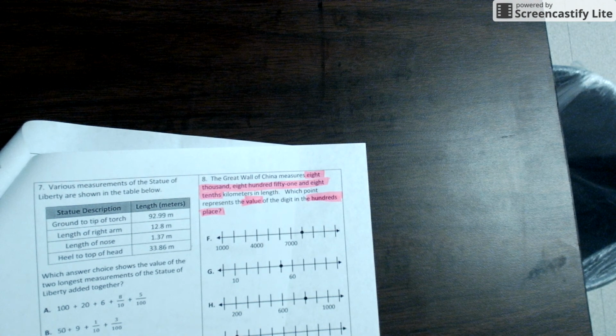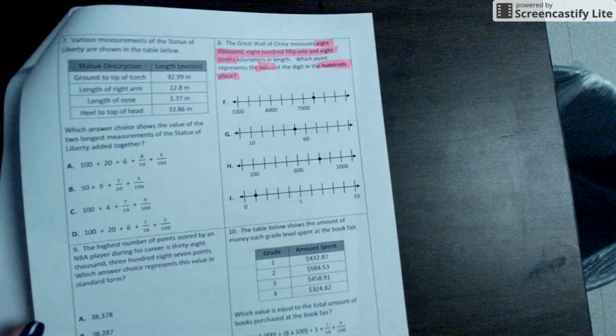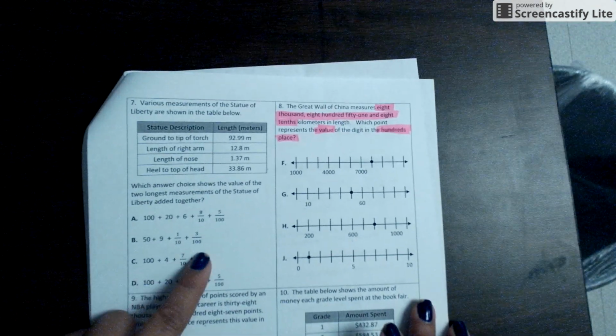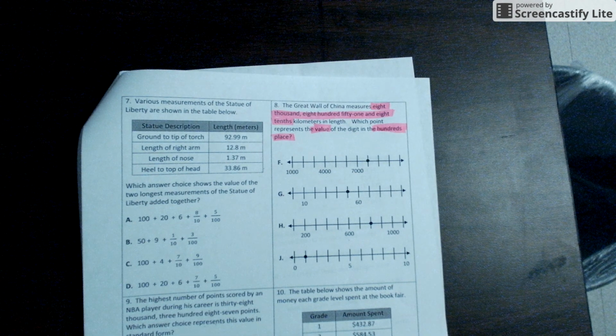Another thing I noticed is that on a few of the problems, on question number 4 and number 7 and number 10, some of the answer choices involve expanded form and expanded notation of decimals, where they use the actual fractions instead of the decimals to show the expanded form and expanded notation. I know we did do this in class. I know we took really good notes on it in our journals, but I wanted to go through another example of how we could do this.